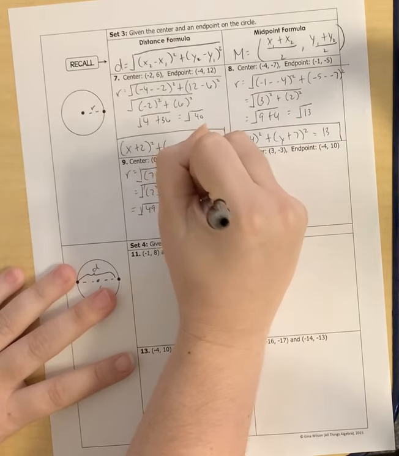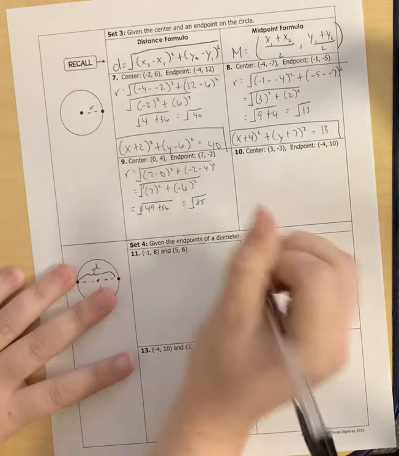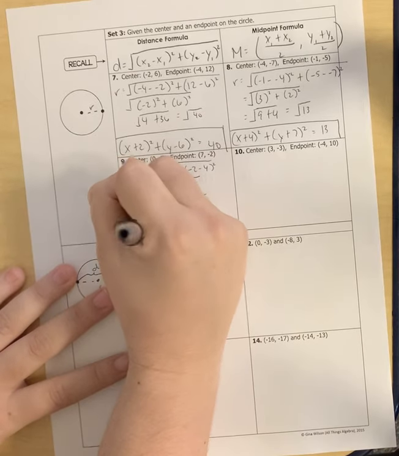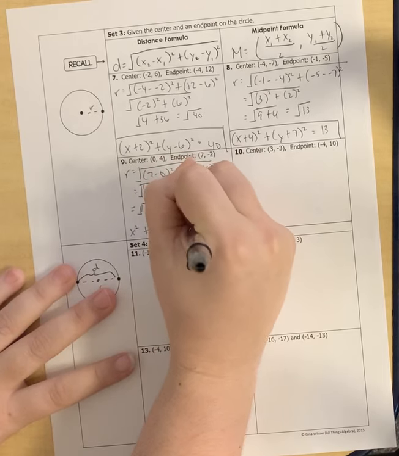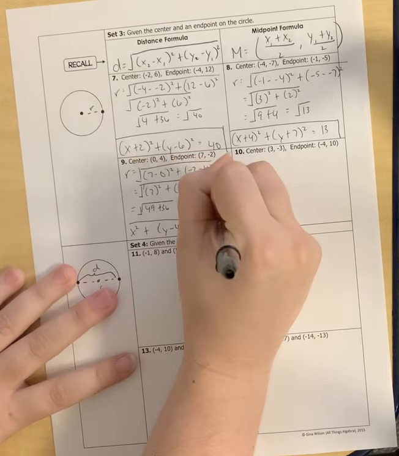So we have the square root of 85 as our radius. So we have x squared plus y minus 4 squared equals 85.